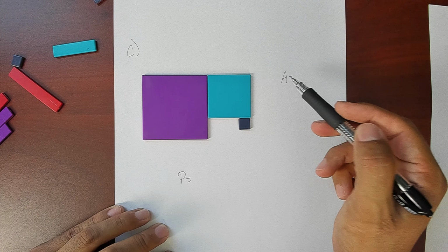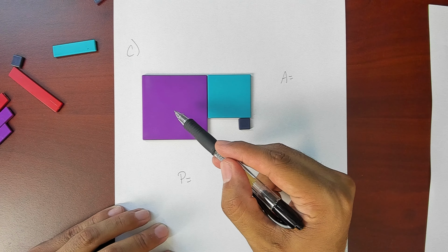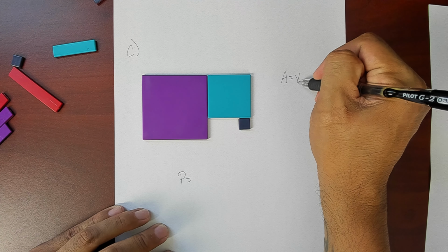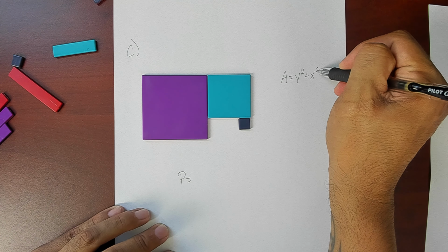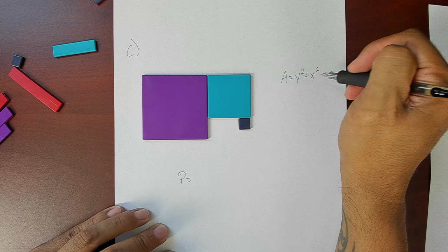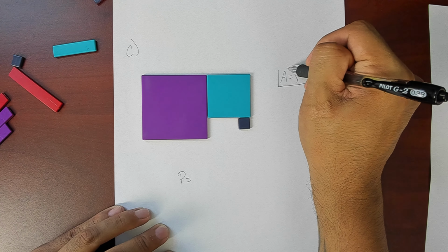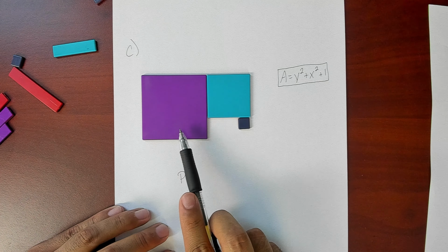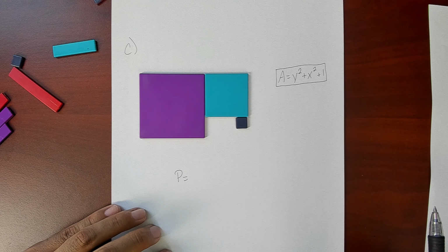Remember, area is just talking about what algebra tiles we have. Well, we have our big purple square here. That is our y squared tile, followed by our blue square, which is our x squared tile. And last but not least, we have our unit tile. This is the area of this shape here. It's made up of y squared plus x squared plus 1. There you go. We have our area.